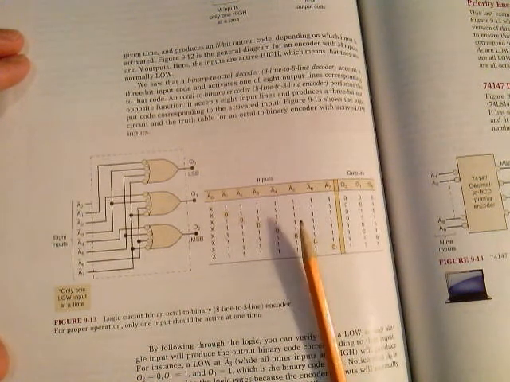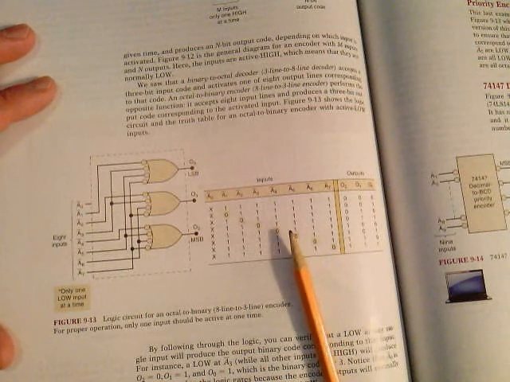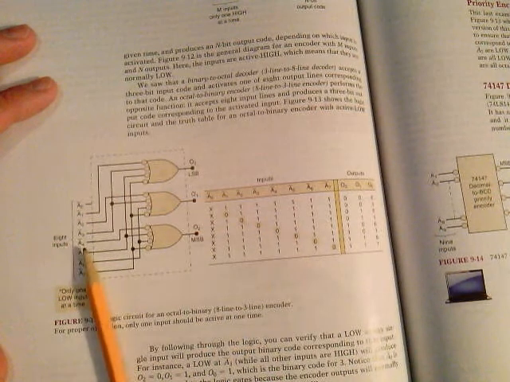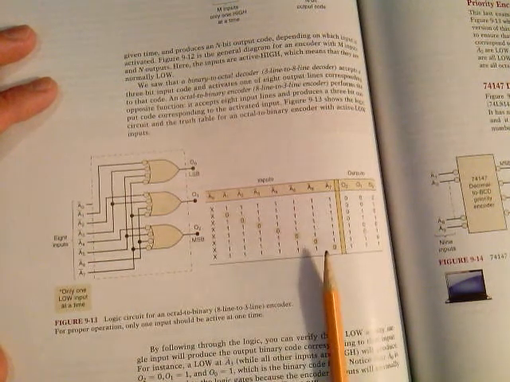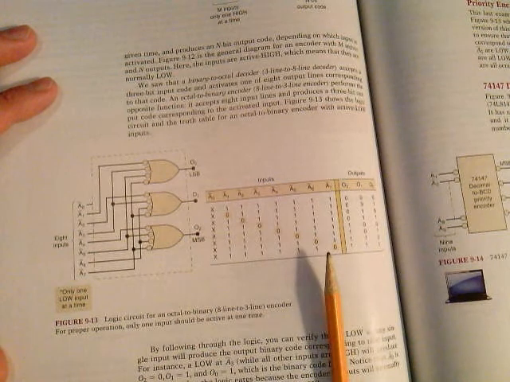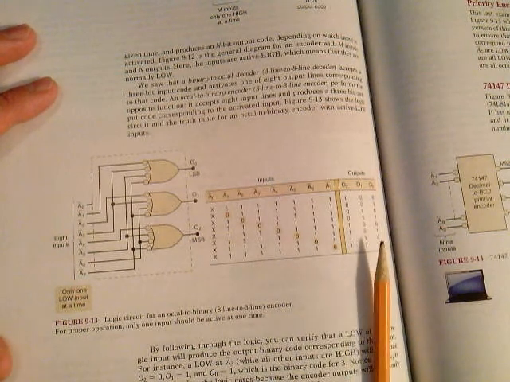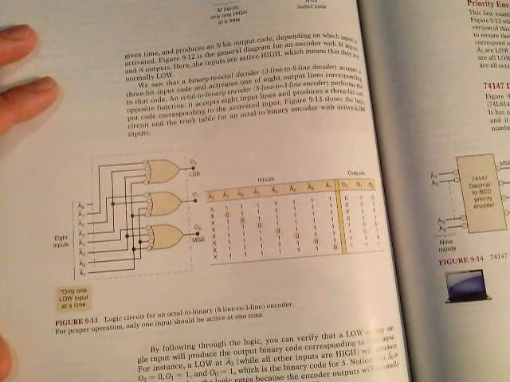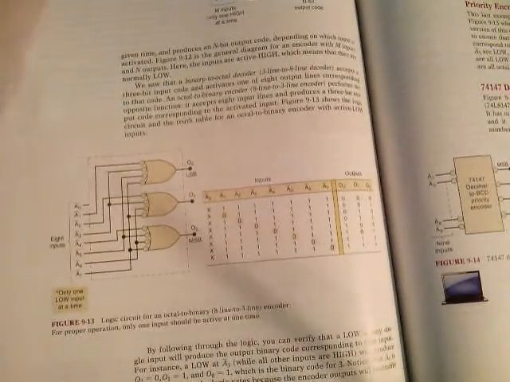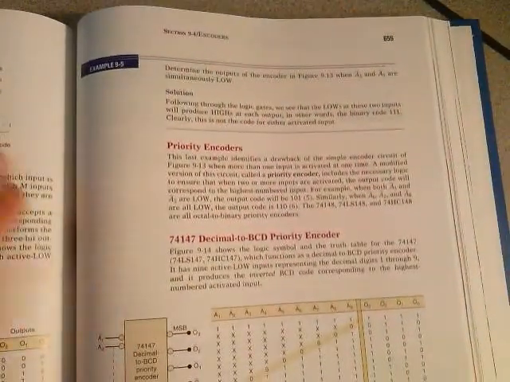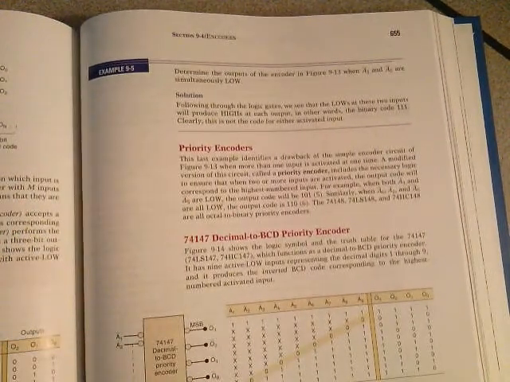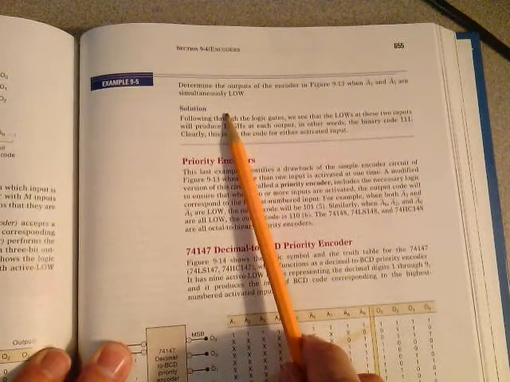I want you to take a look here at this truth table, this function table right here. I want you to just notice that these are low active here, and here's our inputs. And on each one of these inputs that goes low active, it produces an output code, an encoded form of that input. Example 9.5 in the textbook. I have this in the lecture notes as well. I want you to make sure you look over example 9.5.